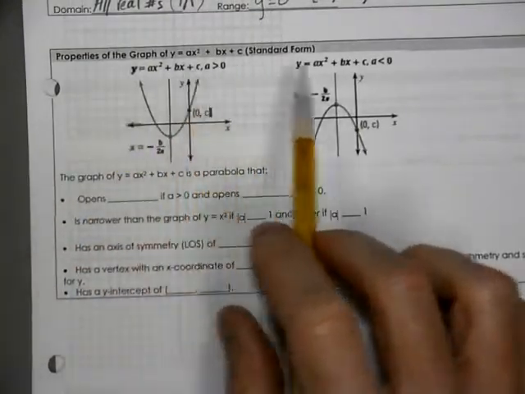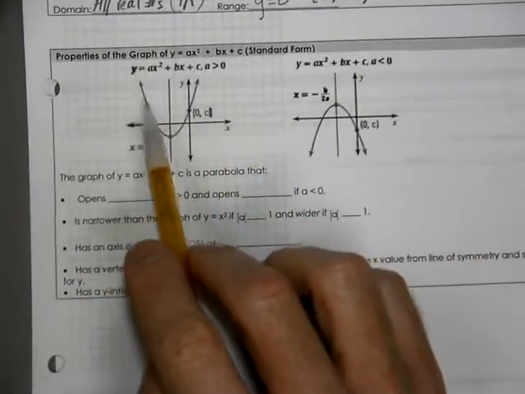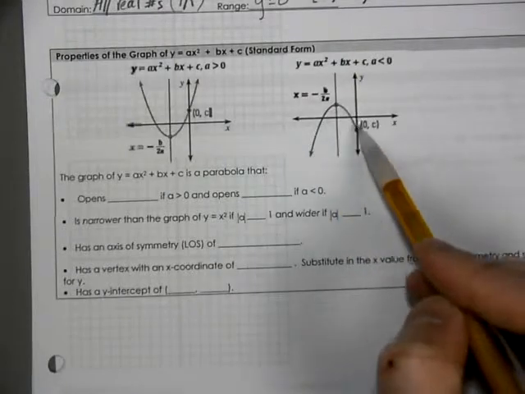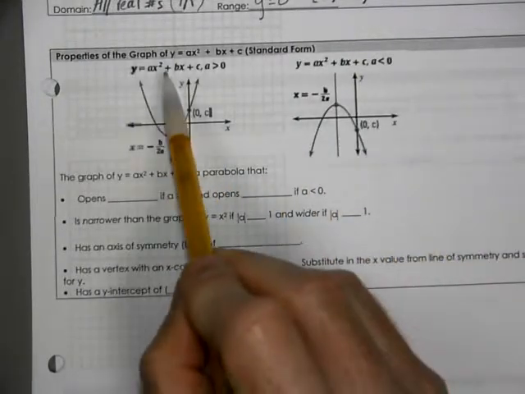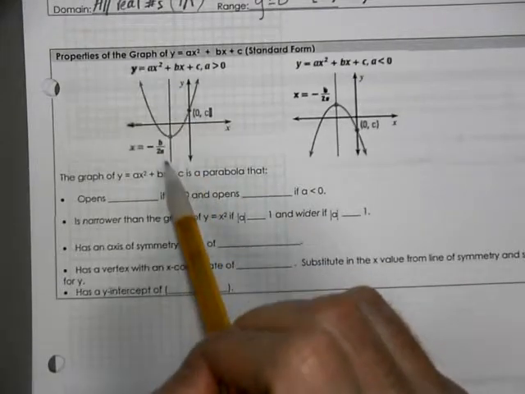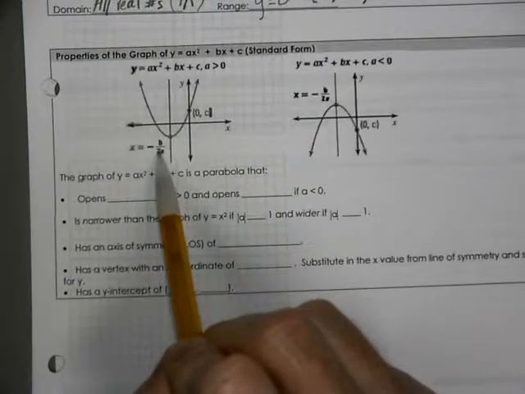Okay, some properties. We're in standard form. So notice how the graph could open upwards, or it's possible for the graph to open downwards. The line that goes right down the center is called your axis of symmetry, or line of symmetry. That's found by x equals negative b over 2a.